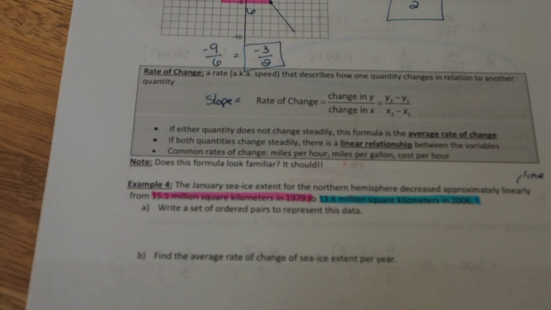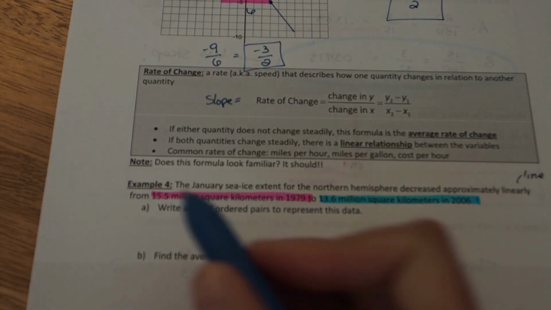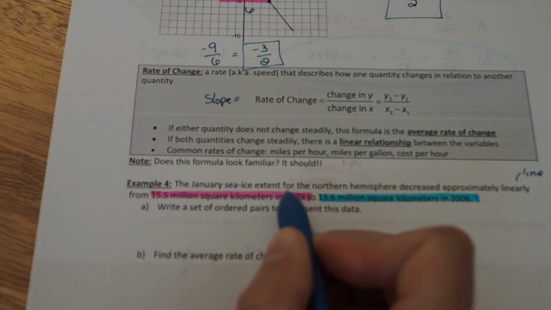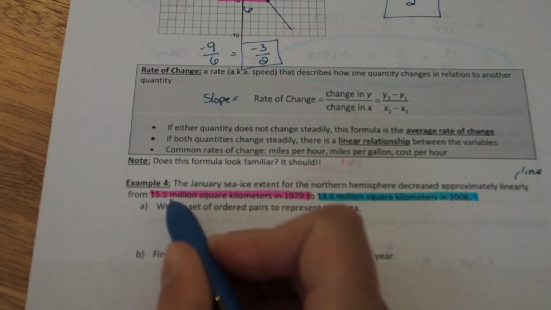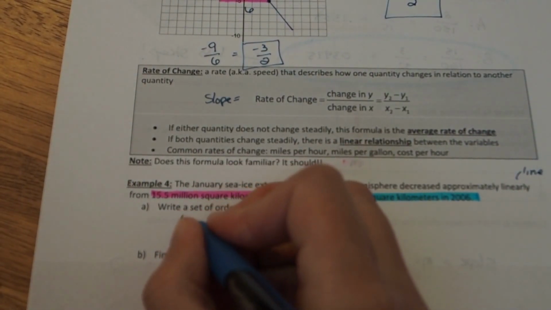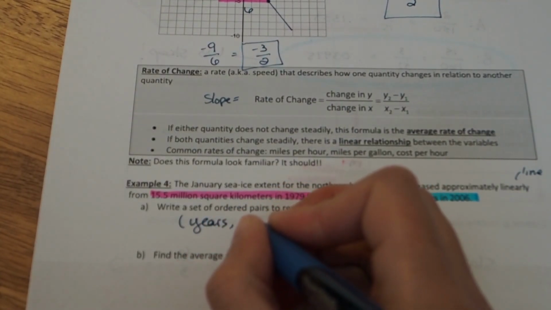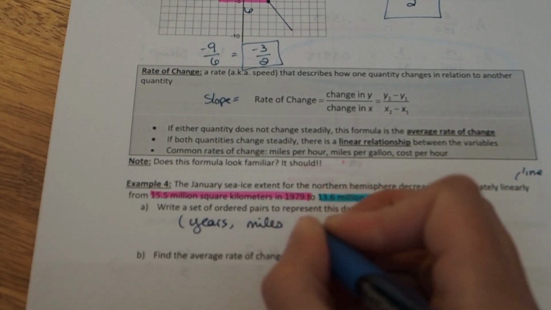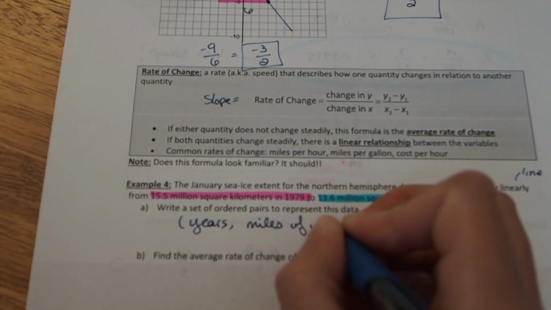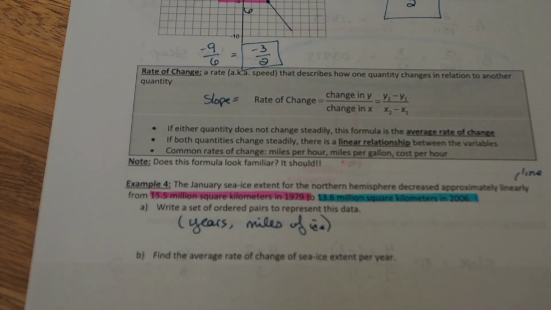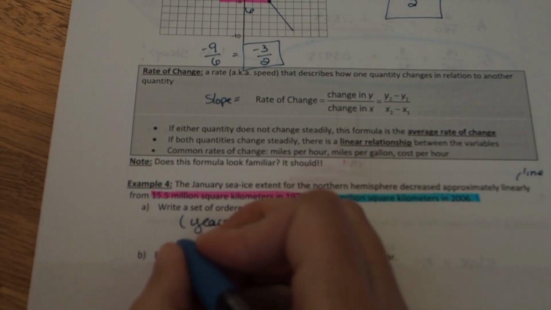Now, when I write down an ordered pair, I need to make sure that I put the independent variable first. Okay, so the independent variable is going to have to be years, since the amount of ice extent will depend on the year. So we're going to have years as independent, comma, ice extent. Okay. Now, I don't want to use just years as in years since 0. I want to be more specific on this, so I'm going to add a note on the bottom.